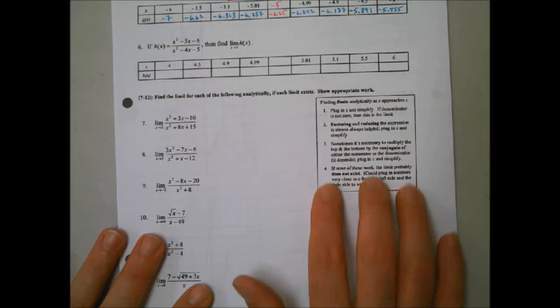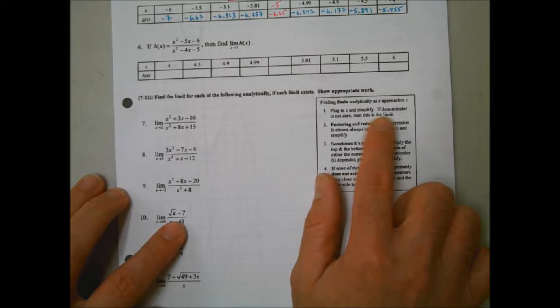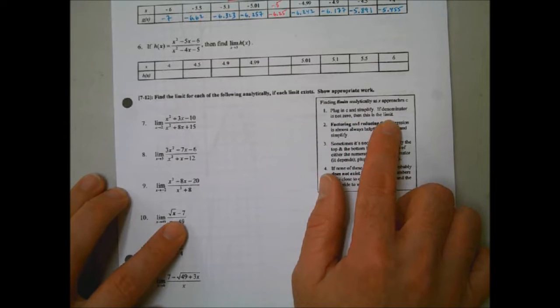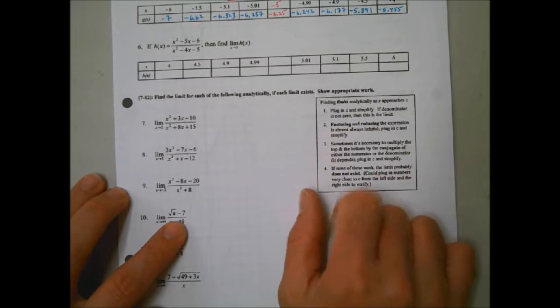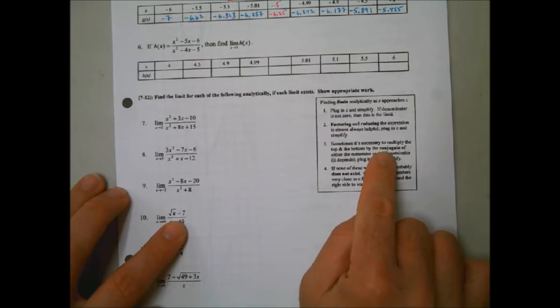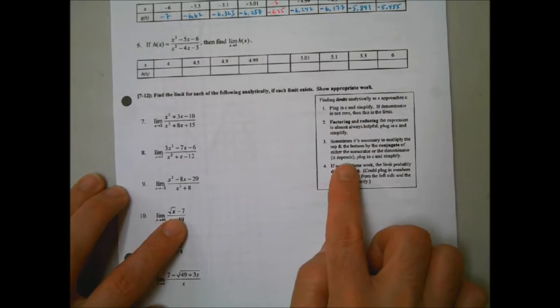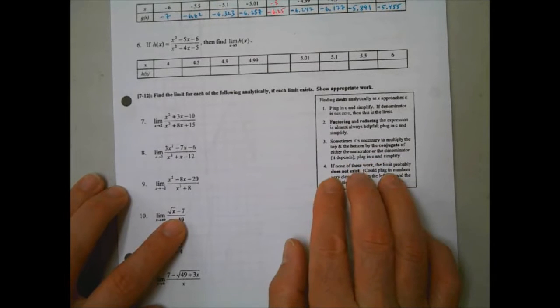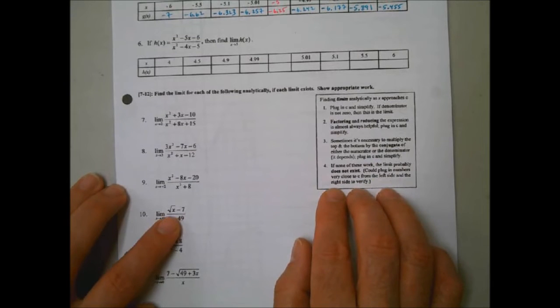Here are some methods that we have. If you can simply plug in the c without the denominator becoming 0, plug in the c. Factoring and reducing is used a lot. And sometimes it's necessary to multiply top and bottom by the conjugate and then plug in the value of c. Usually there's some factoring and reducing that happens after multiplying by the conjugate. And if none of these methods work, then probably the limit does not exist.